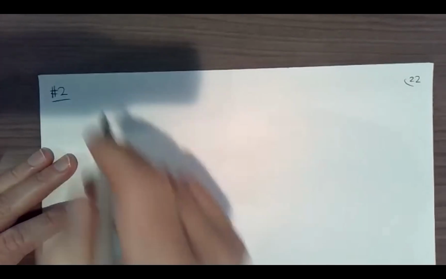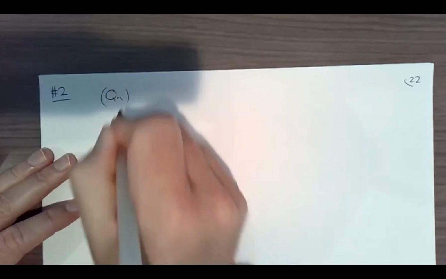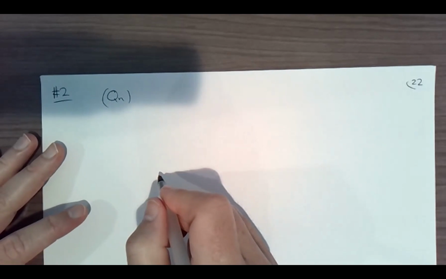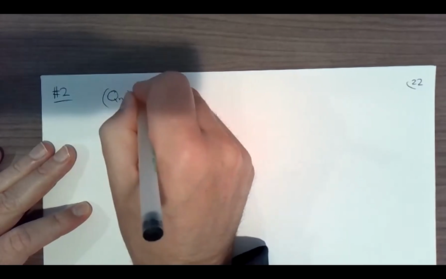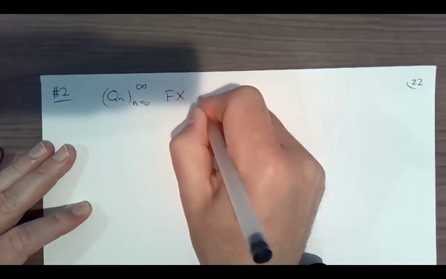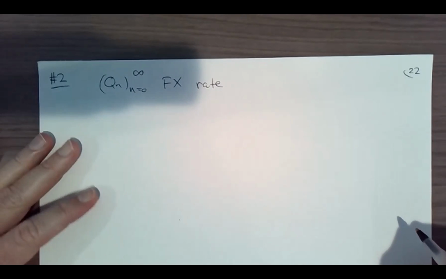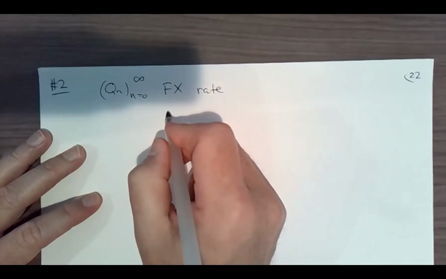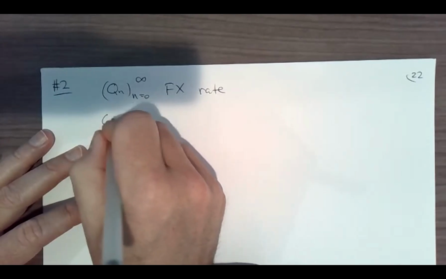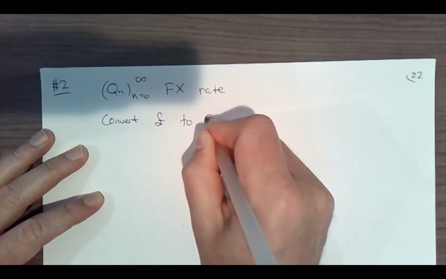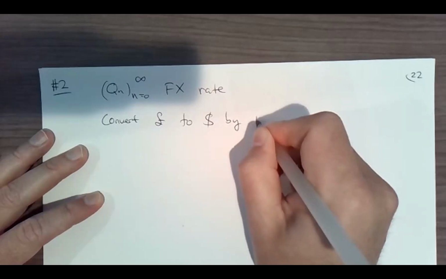You're given an exchange rate QN. This is the foreign exchange rate, right? So you convert, say, pounds to dollars by multiplying.